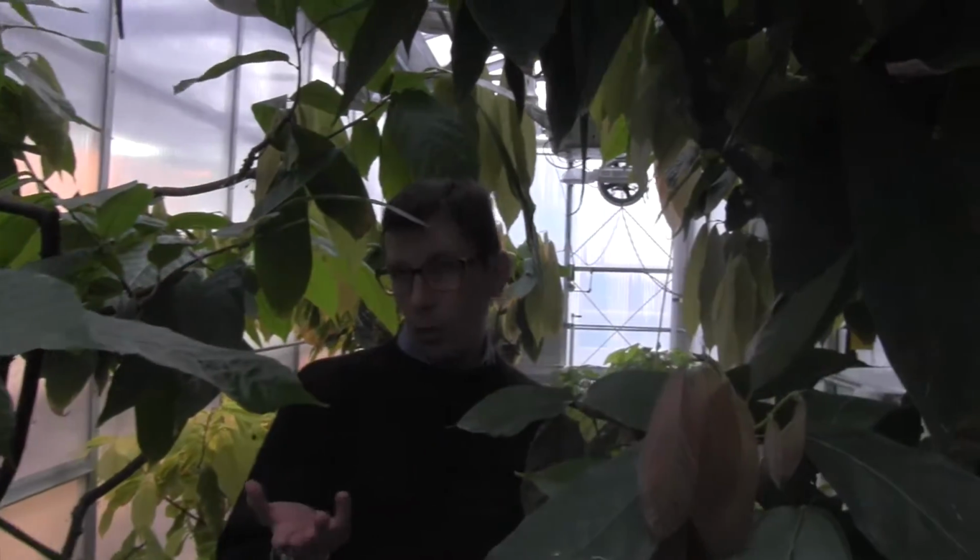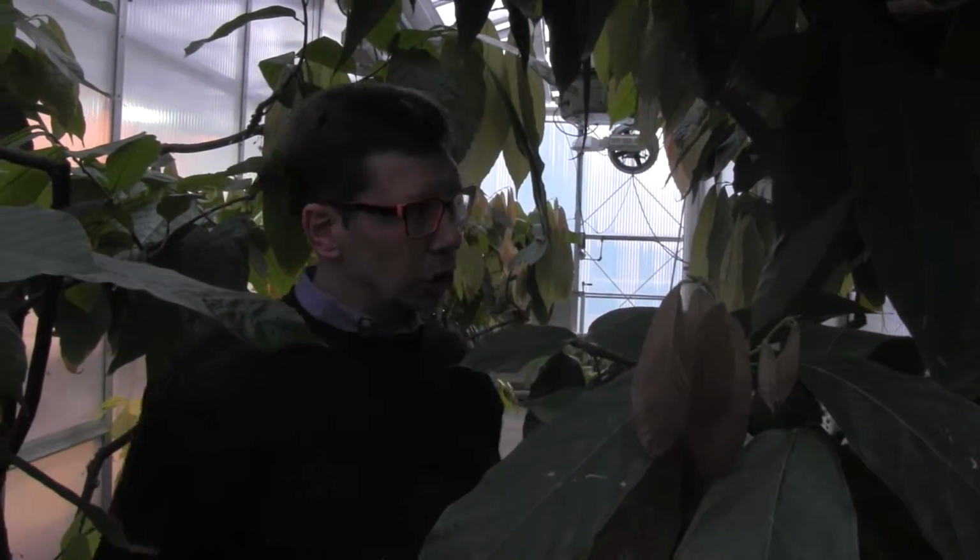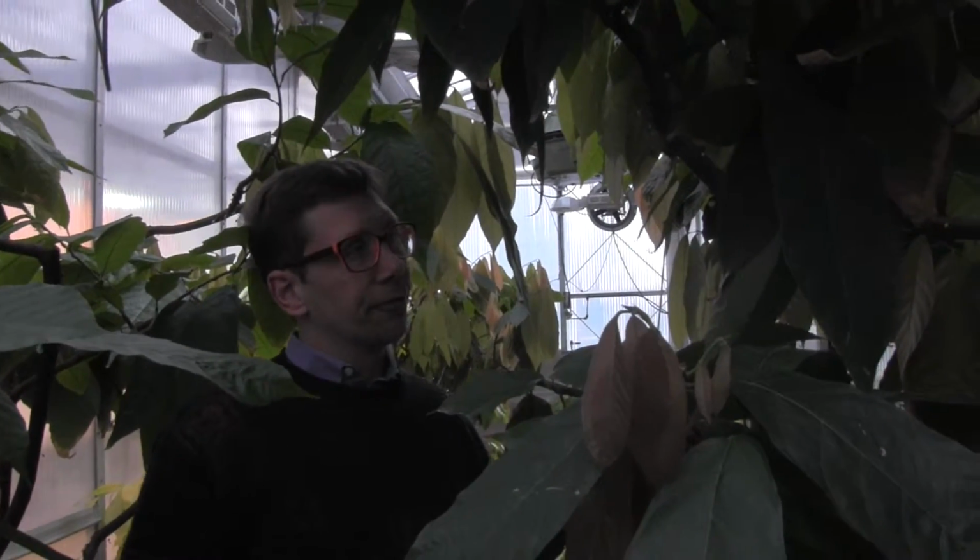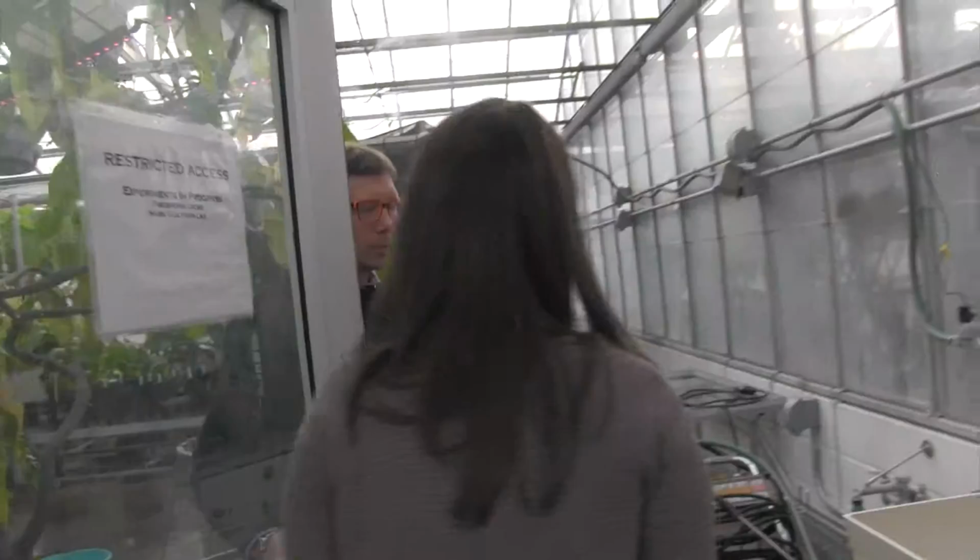The reason why we have trees here, one is to take flowers for tissue culture. And the other is to have different varieties from around the world. One of the functions of our laboratory is not only to do our own research, but also to teach other researchers and give them a space where they can come and do research. What we have here is one of the centers of cacao research in the world.